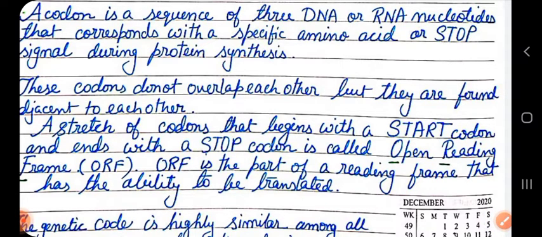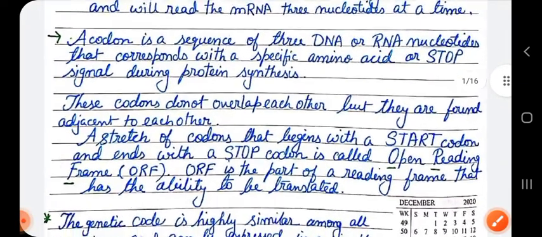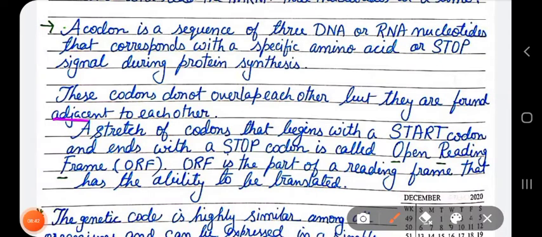These codons do not overlap each other, so they are not like an overlapping sequence, and they are located right next to each other. They are adjacent to each other.